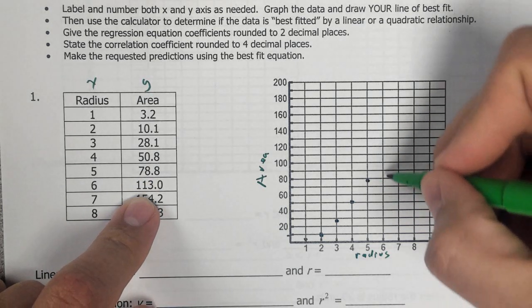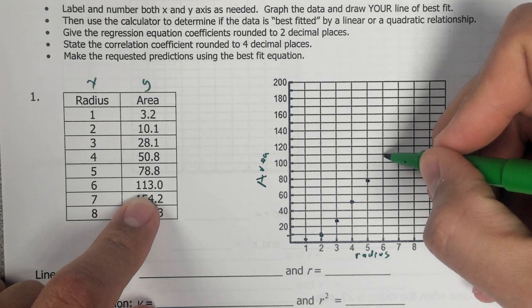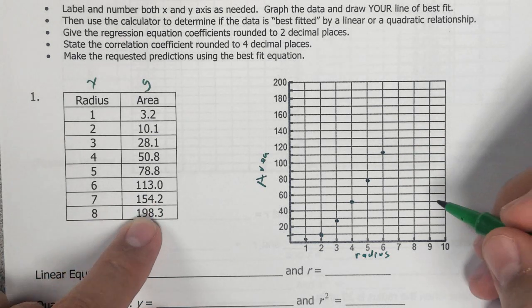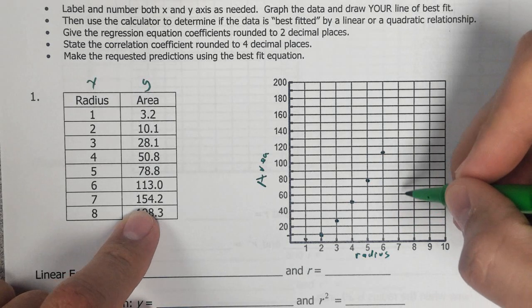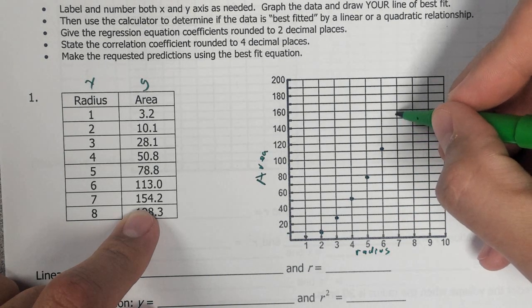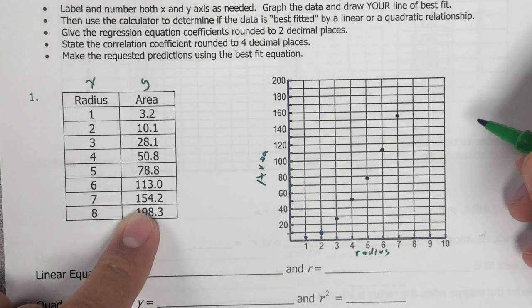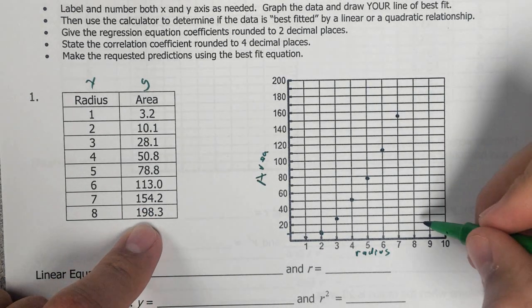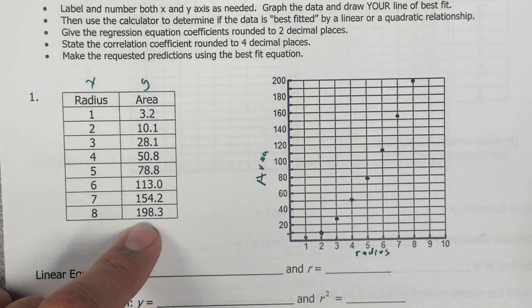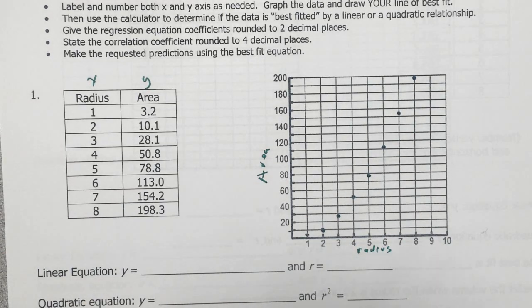6, 113. That's going to be a little bit above 110. 7, 154, about halfway between 150 and 160. And the last one, 8, almost 200 at 198. Now let's go ahead and do a line of best fit. Graph your line of best fit.